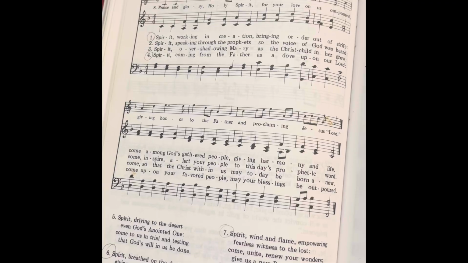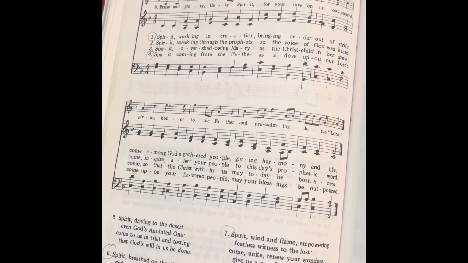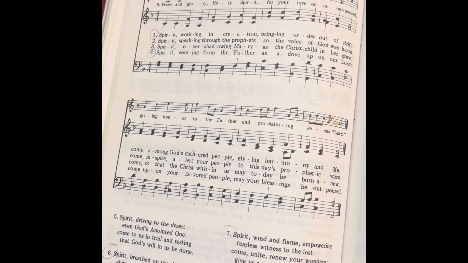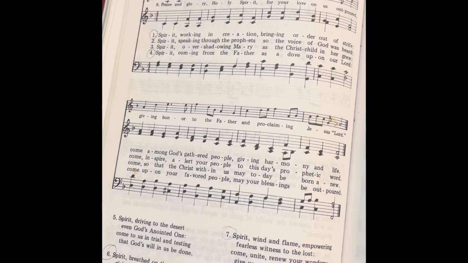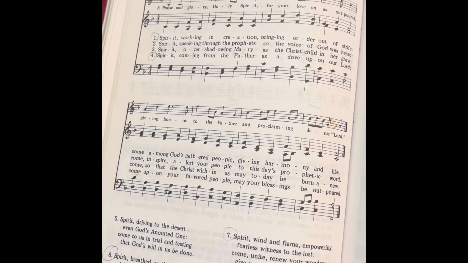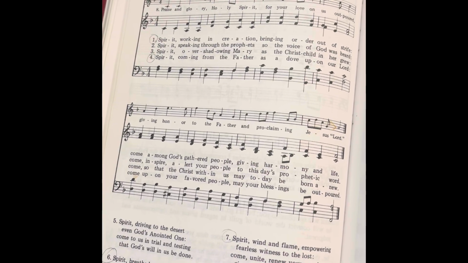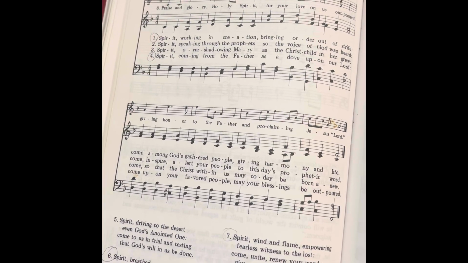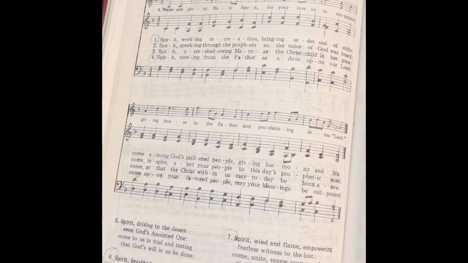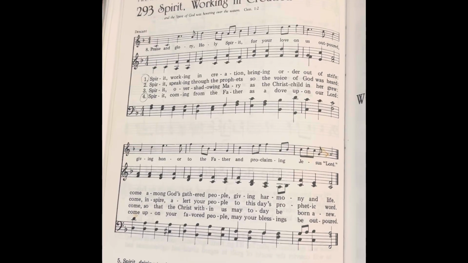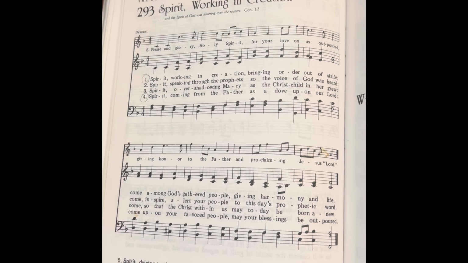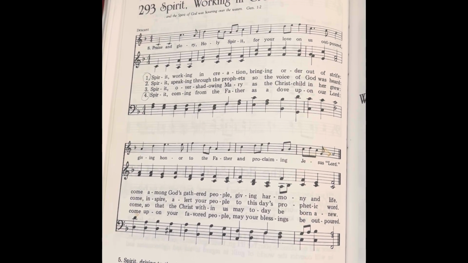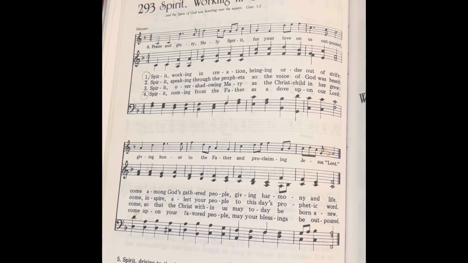The hymn in question was this one, Spirit Working in Creation. 8 stanzas, and in this hymnal, the hymn tune assigned to it was Stuttgart, with a meter of 8787. For those of you that are not familiar with the metrical index, it simply shows the number of syllables per phrase.